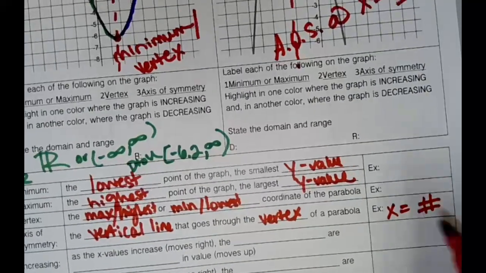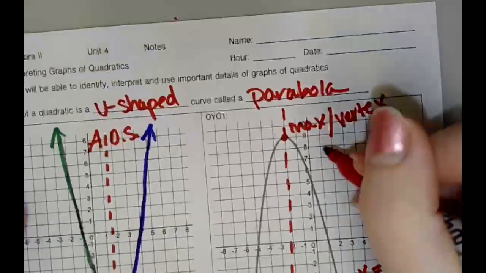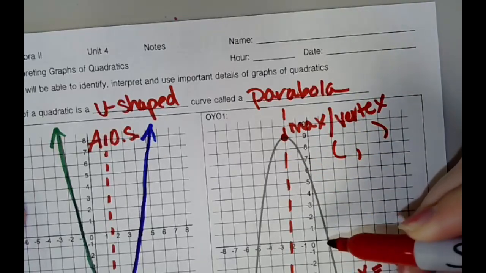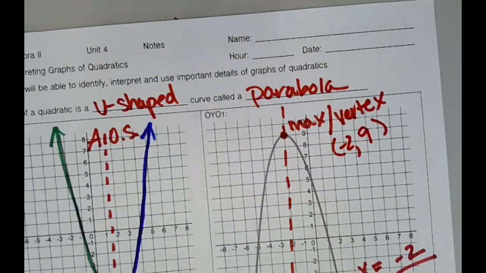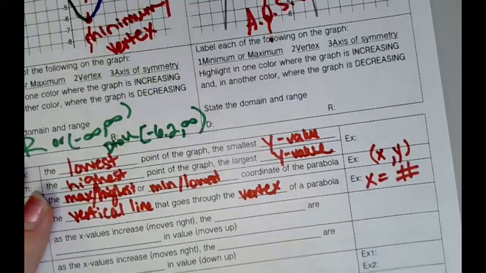Your vertex is usually a point. I forgot to mention that. So if I'm looking here, I would say that my vertex is located at this coordinate. That coordinate happens to be located at -2, 9. Make sure you always put your x value first, your y value second when you're doing a coordinate.